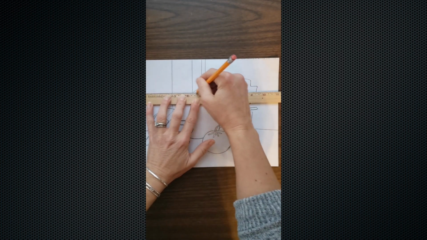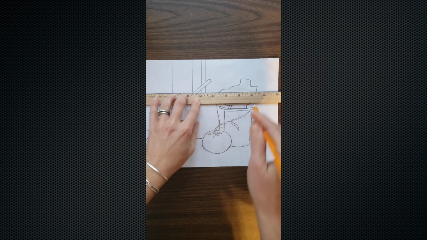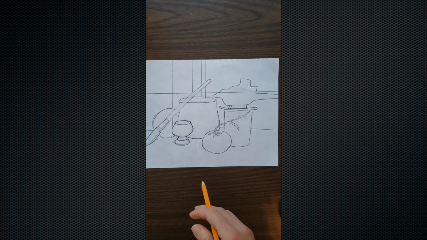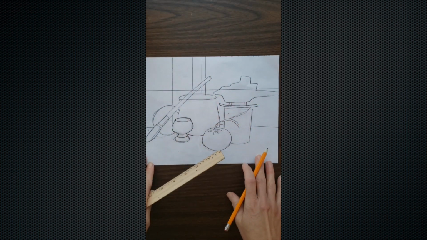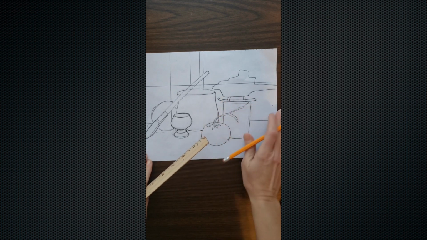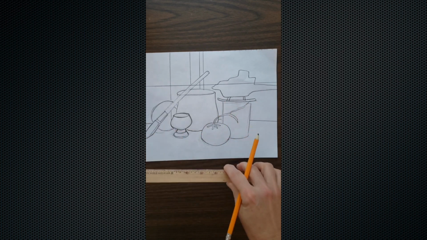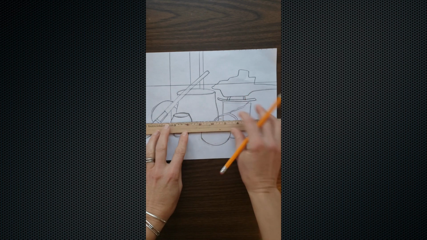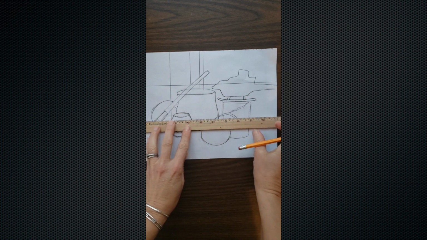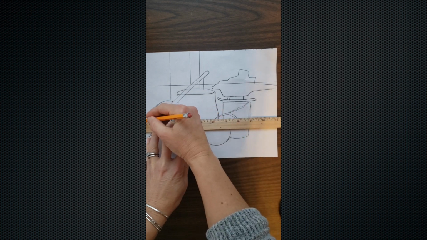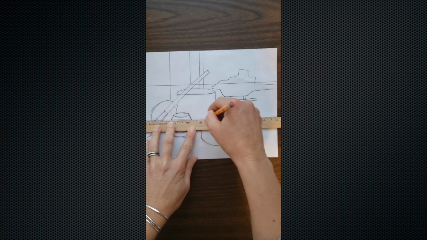Okay, but today we're just going to start off by drawing some kind of a new still life, or it can be whatever you had for your old still life. You can make a new one of that still life that you had before, or you can just find some new objects. Maybe you didn't like your old still life and you want to make a new still life with different objects.